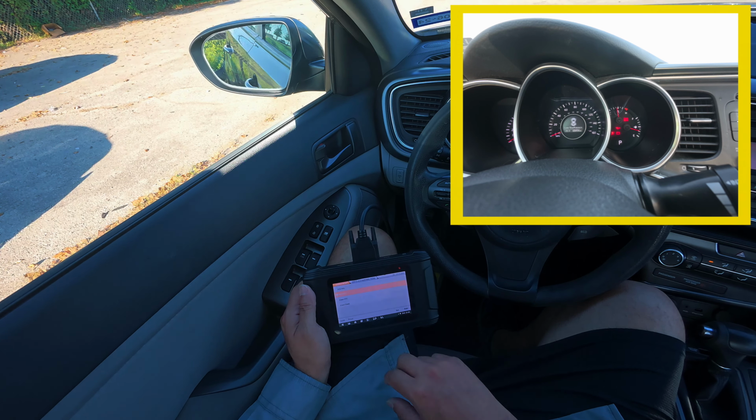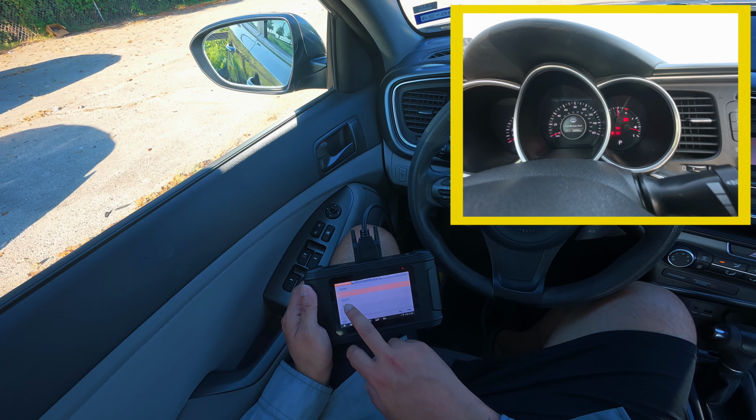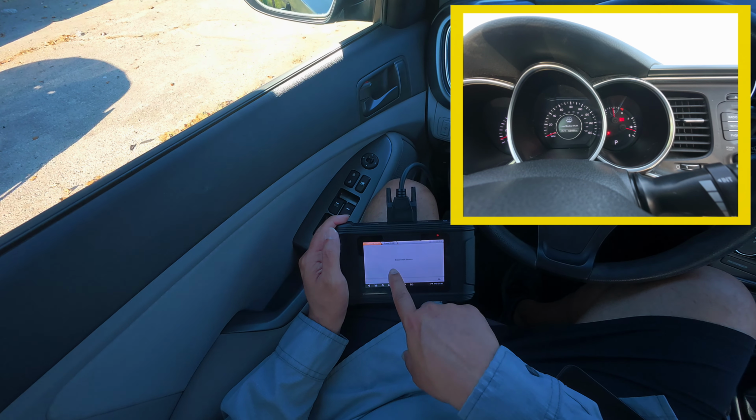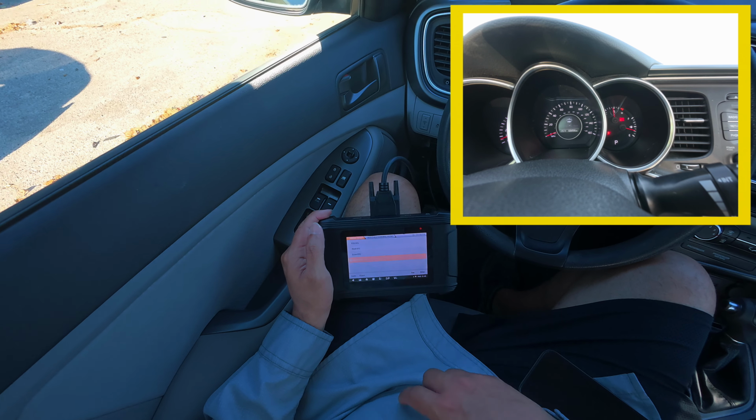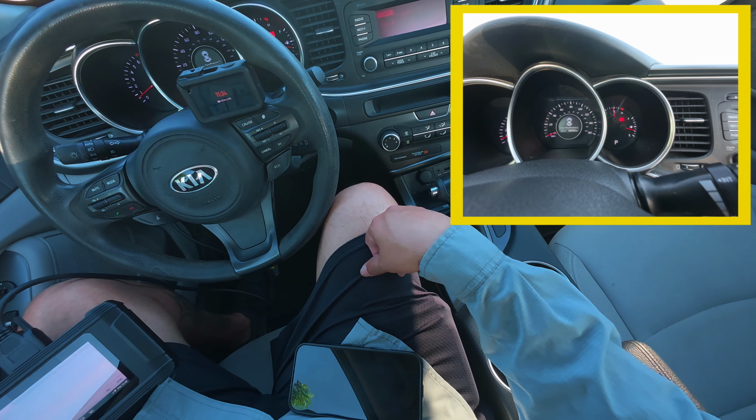I'm gonna press OK. We're gonna go here where it says erase crash. And there it is. You can see erase crash data successful. We press OK, and you can see that the airbag light is off.